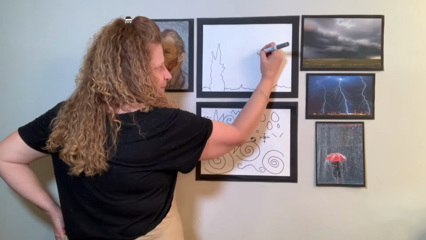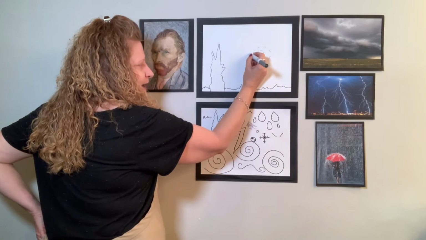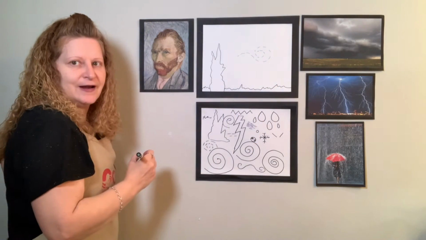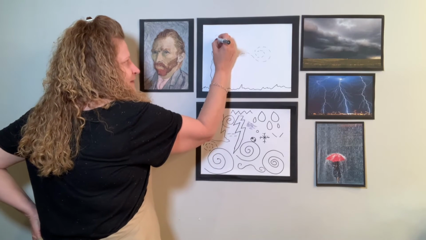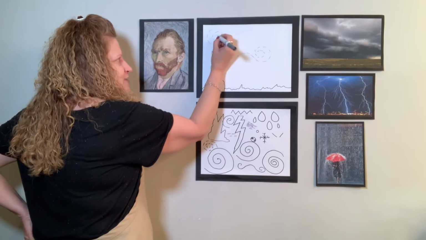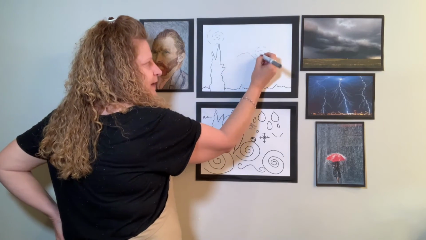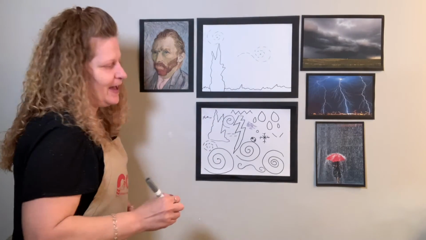Instead of connecting it back together, I'm going to get larger and larger and larger. All right, good job. And I'm going to do it again here. Start in the middle, dash, dash, get larger and larger and larger. Now, if you need to put a circle on the inside to help you go around and get bigger, you can do that.